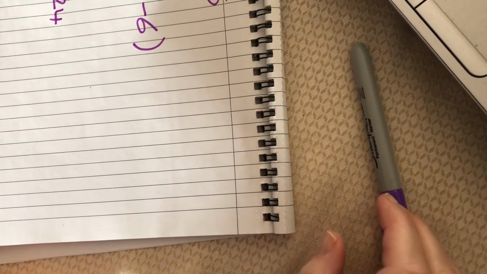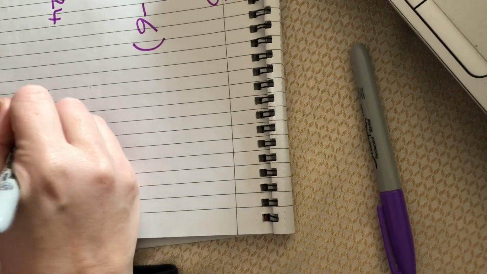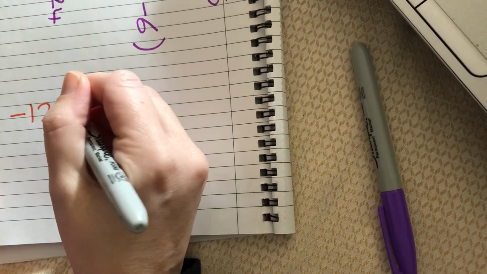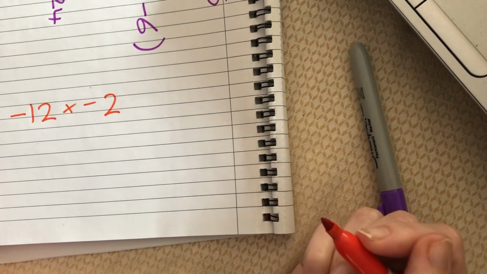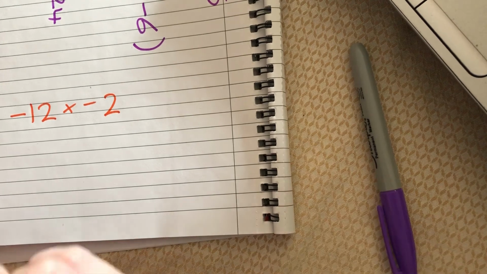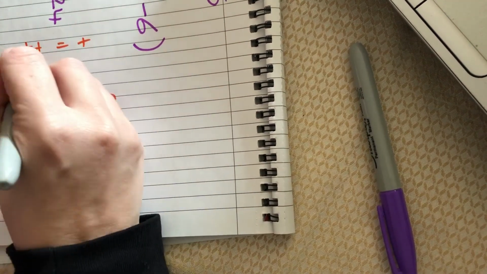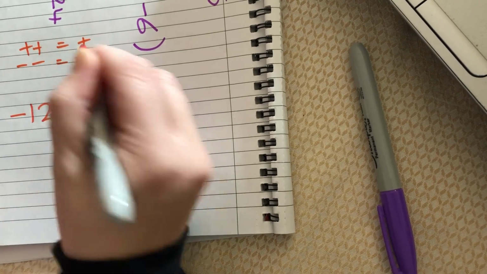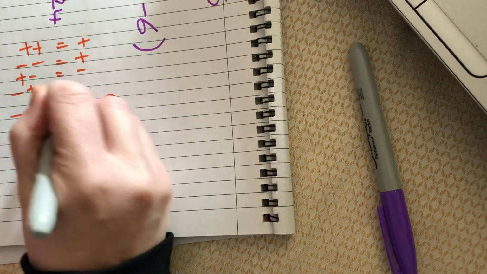What about just an easy one? Negative 12 multiplied by negative 2. That's all we're going to do this time. Now, you need to remember these rules. Positive, positive, positive. Negative, negative, positive. Positive, negative, negative. Negative, positive, negative.